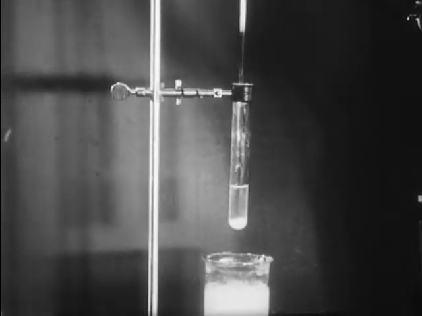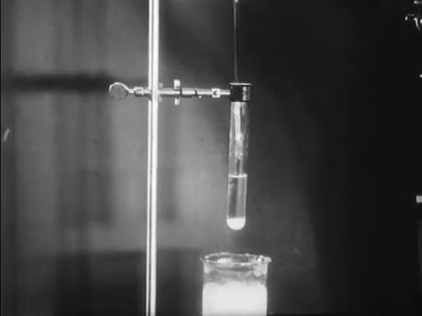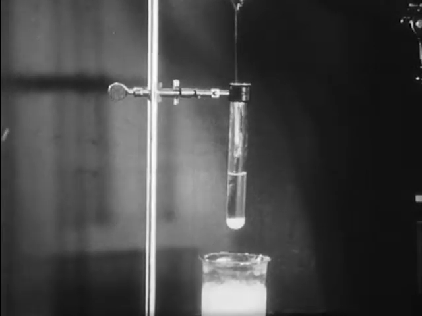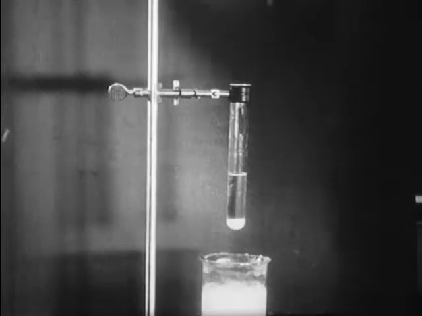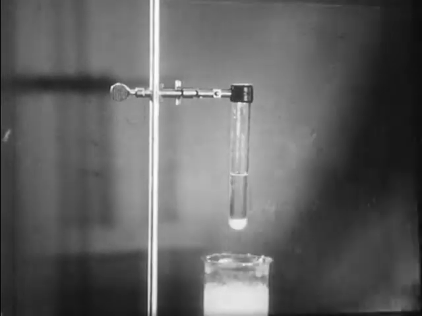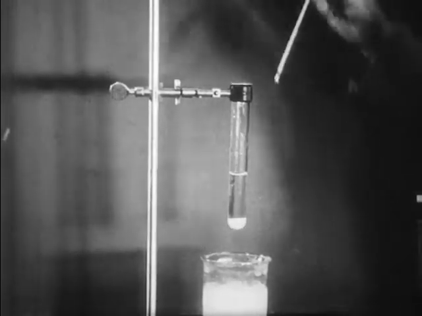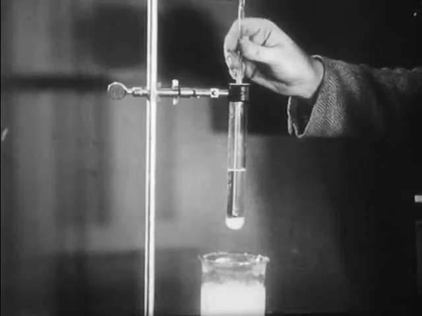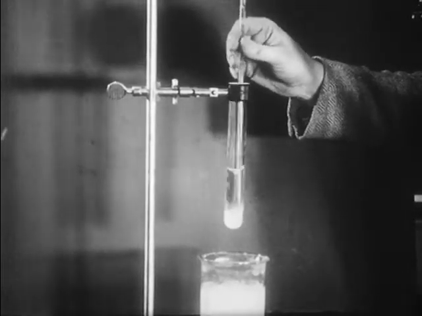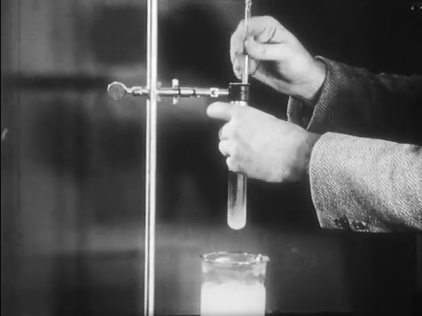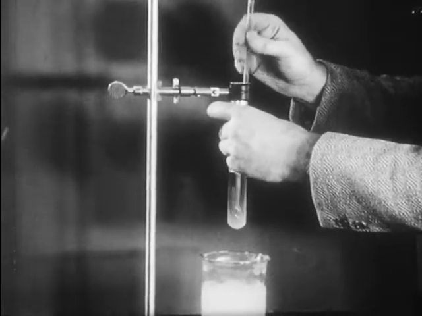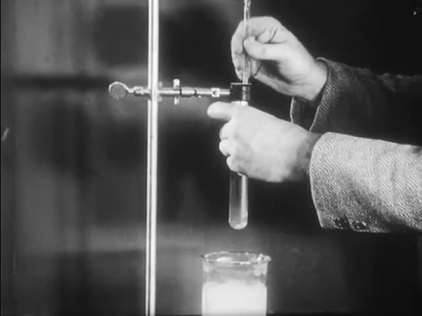We'll rinse down the side of the tube with the water in order to dissolve any fragments of urea that might be on the side of the tube. We will then place the thermometer in the tube containing the urea and stir until the urea has all dissolved in the water.